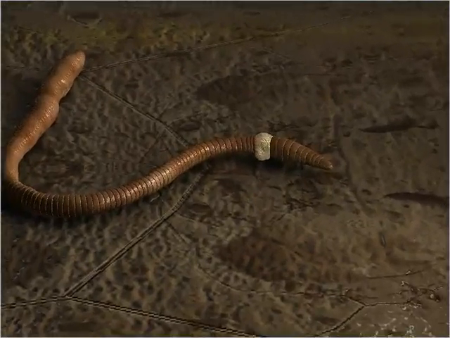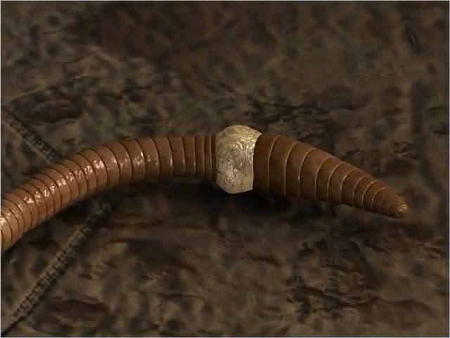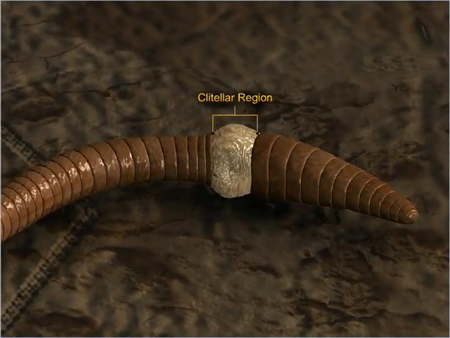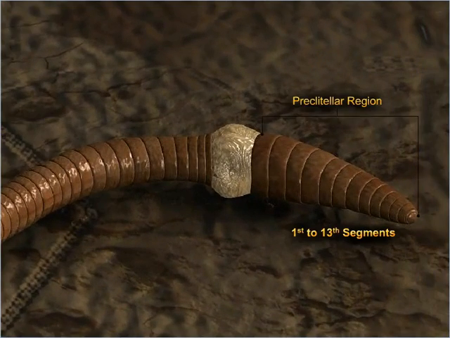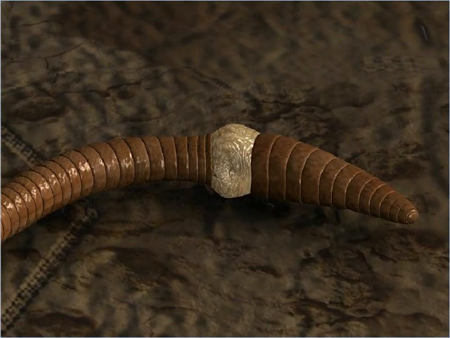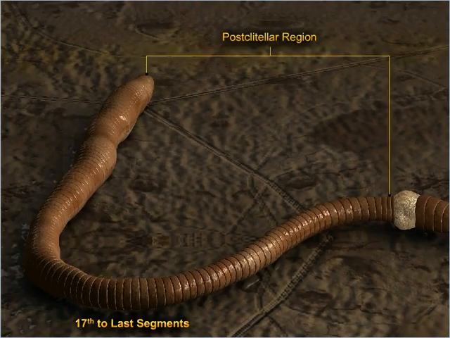On the basis of the position of the clitellum, an earthworm's body can be divided into preclitellar, clitellar and postclitellar regions. The preclitellar region bears the initial 13 segments. The clitellar region bears the 14th, 15th and 16th segments. The region from the 17th segment onwards is termed the postclitellar region.